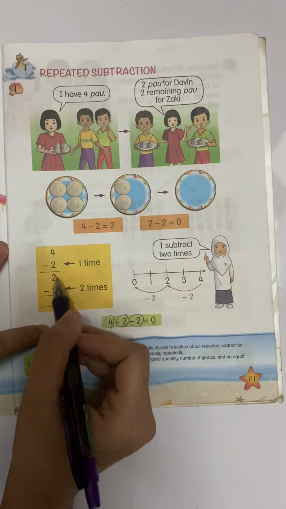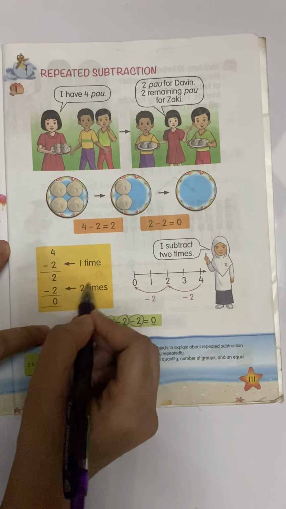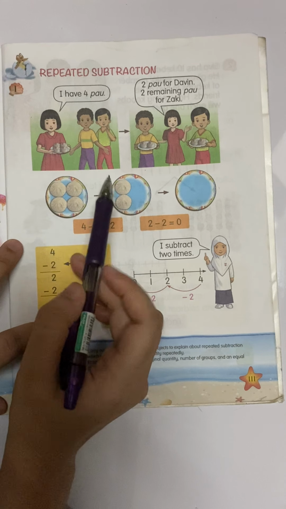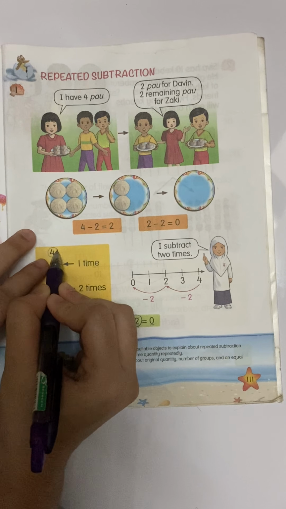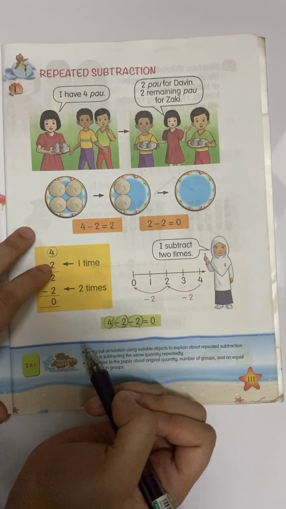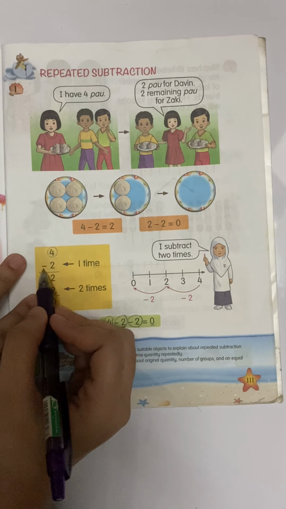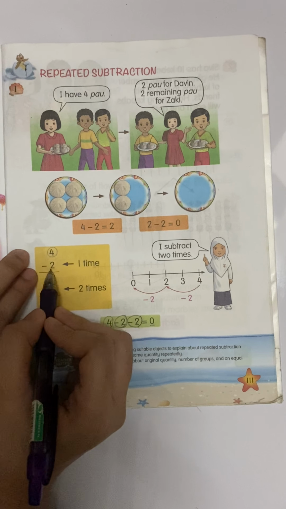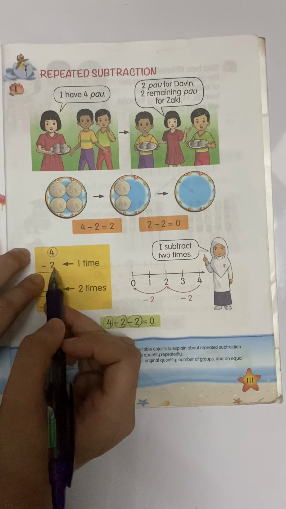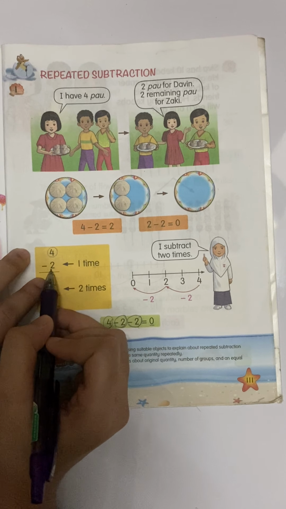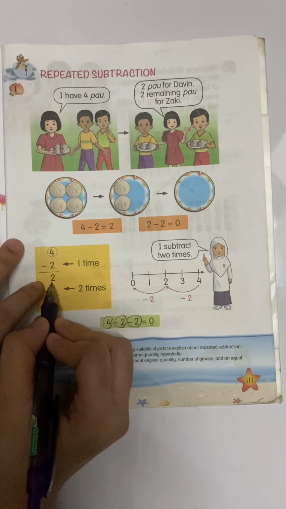In this yellow box, this is the standard written method for repeated subtraction. This is the initial amount or original quantity. Then you can see we minus 2 because we give 2 to Davin. So this is the one time, and then you get the answer.